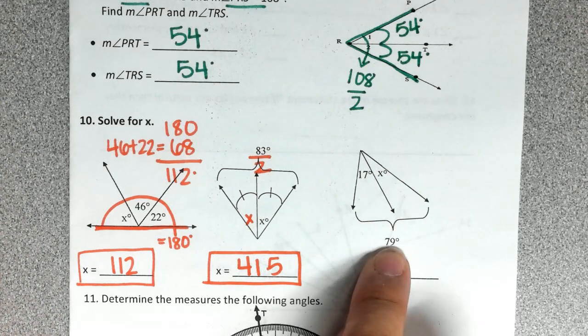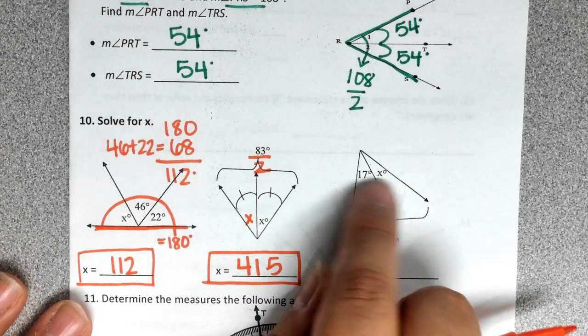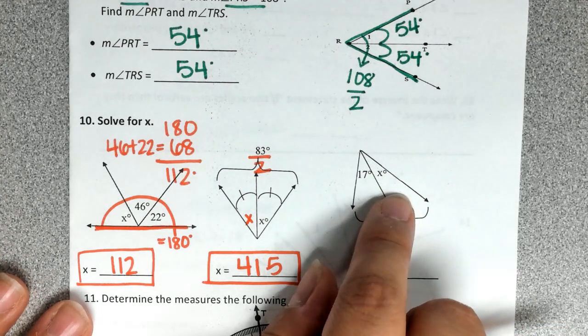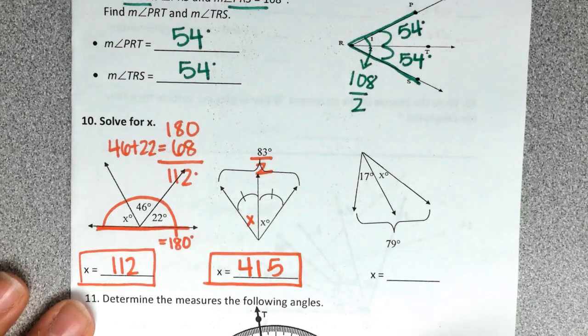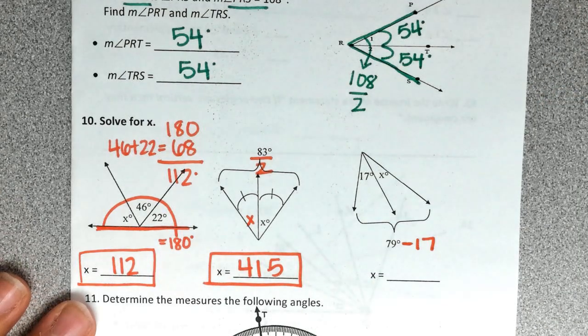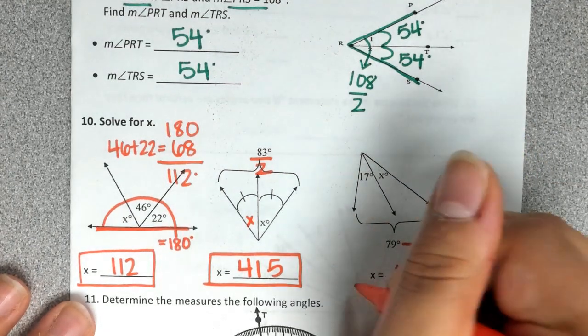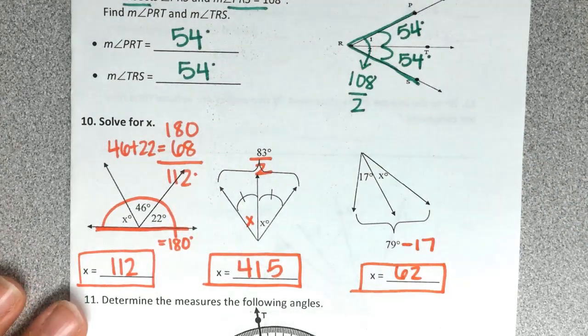Can I just divide by 2 right here? Why not? Because it doesn't bisect. There's no arches to tell me that they are the same. So what am I going to do here? Just subtract. What is 79 minus 17? 62.